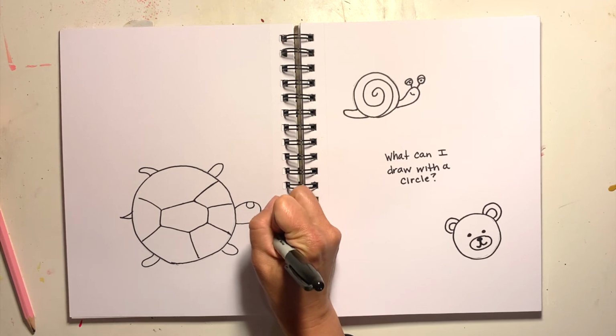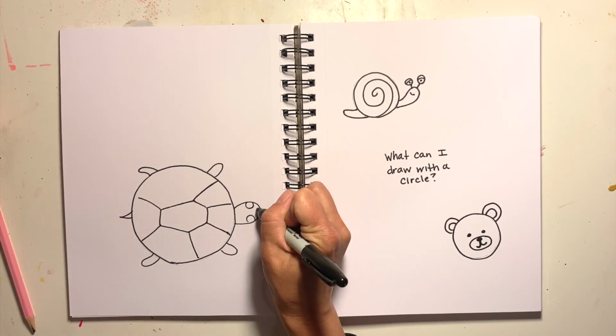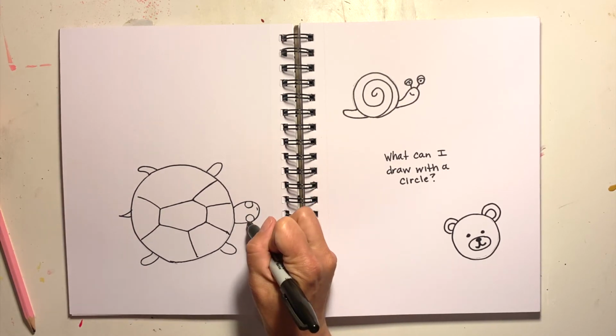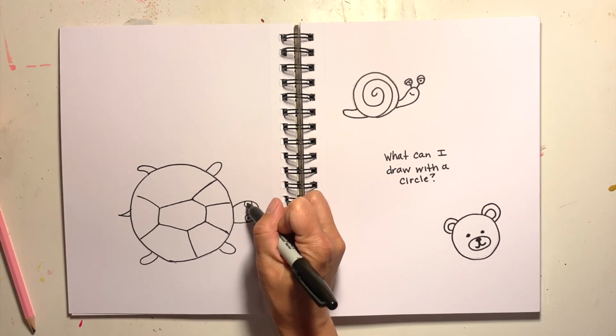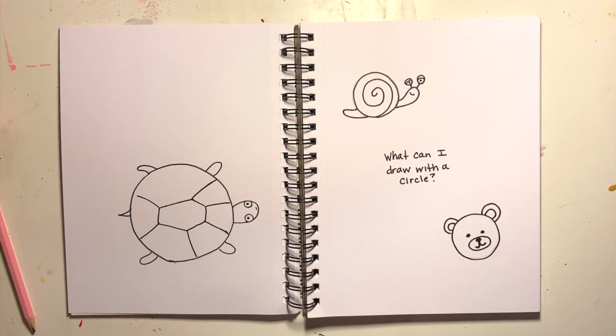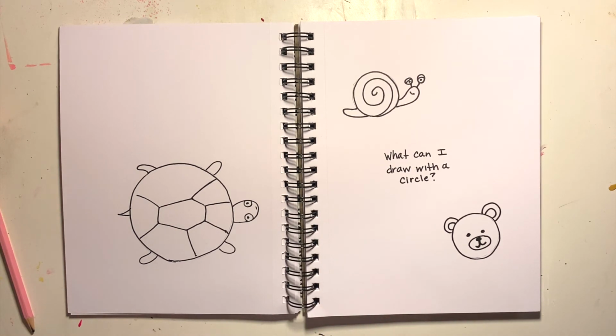And guess what? The eyes are circles, so we can draw those on. And a little smile. My turtle's going to be kind of surprised. He's going to have his eyes wide open. Maybe he kind of looks like the embarrassed face emoji.